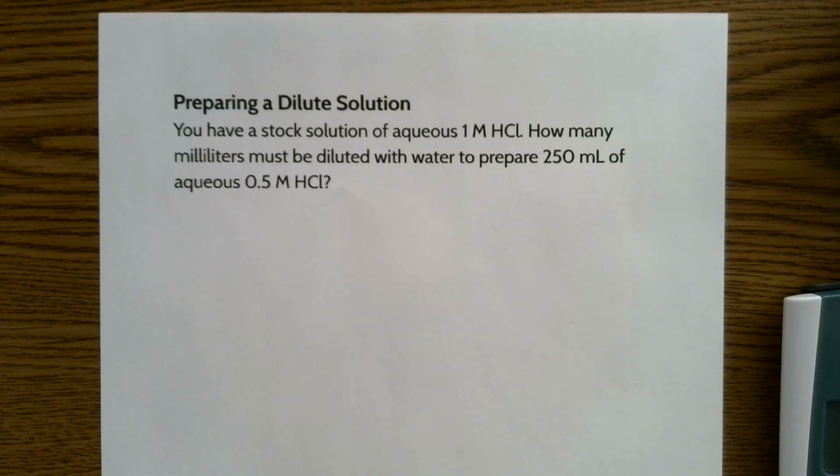I'm your teacher, Mr. Flint, and today we're going to be working on how we prepare a dilute solution. When I order chemicals online and they get shipped to me, they don't send me a solution of the desired concentration that I'm looking for. They send me a very concentrated mixture of chemicals.